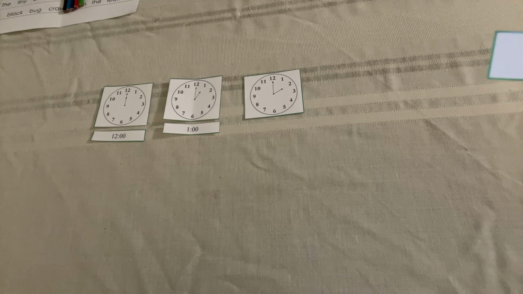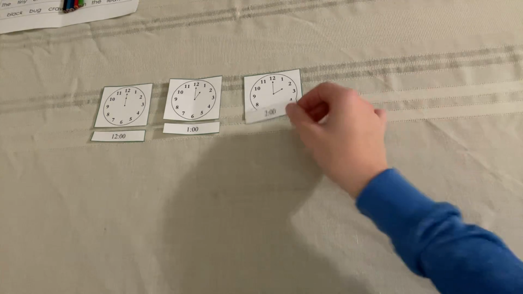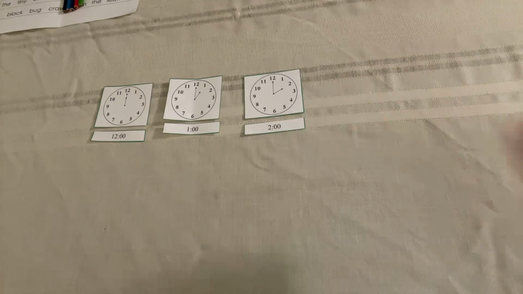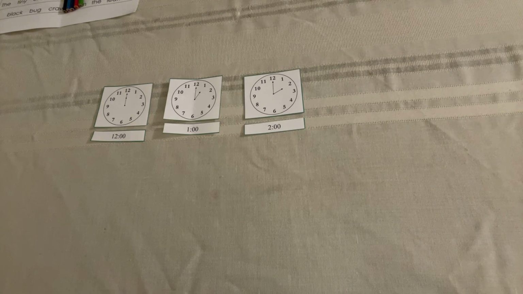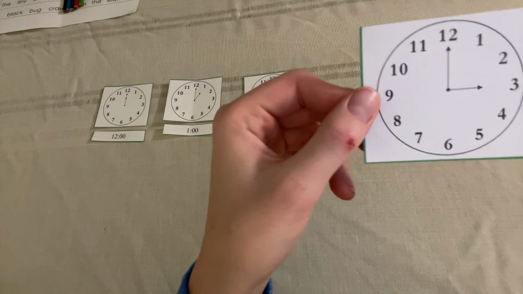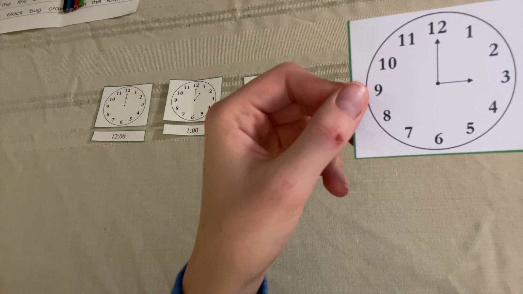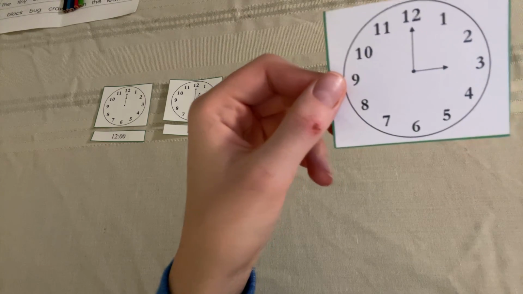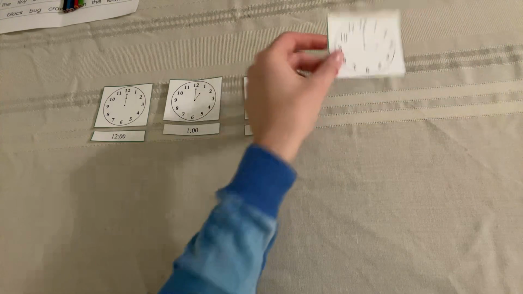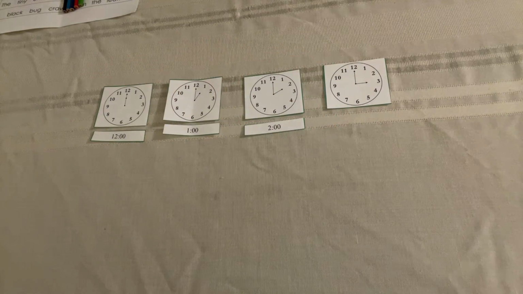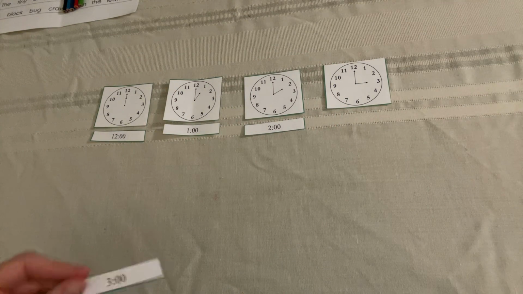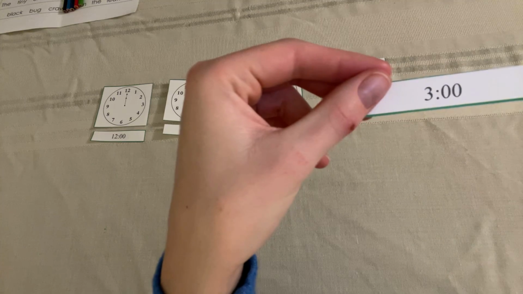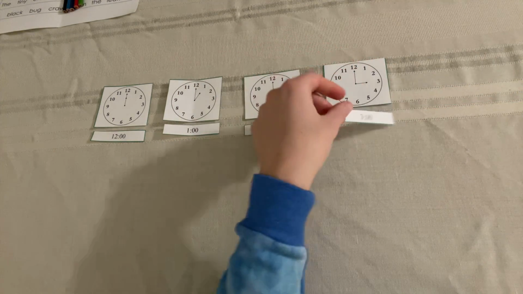This is how we write 2 o'clock. On this picture, the hour hand is pointing to 3, and the minute hand is pointing to 12. This says 3 o'clock. This is how we write 3 o'clock.